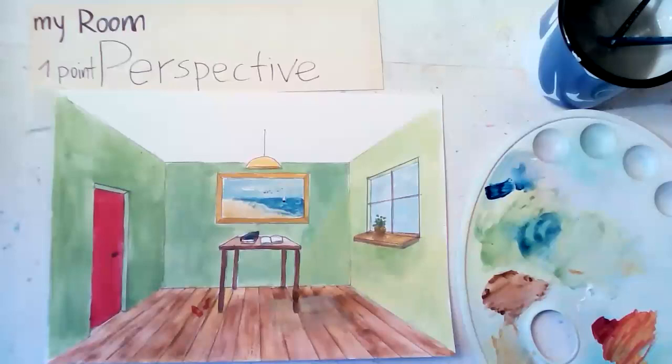So maybe I can do a cat. I'm going to mix two colors that are already mixed.